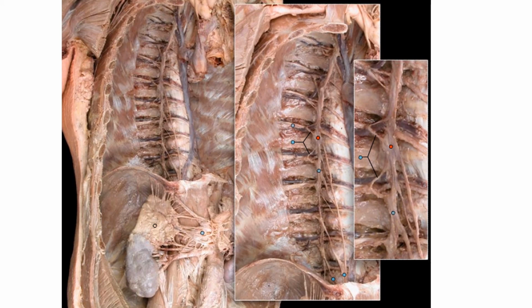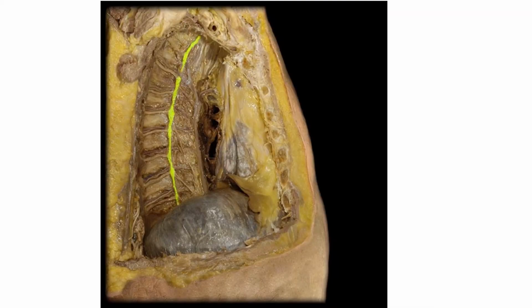This is a group of images showing the sympathetic trunk in the thorax. This is a dissected cadaver in which the lateral chest wall has been removed, and one can see the yellow marked structure is the thoracic part of the sympathetic trunk.